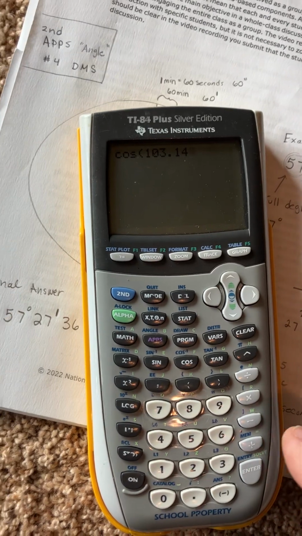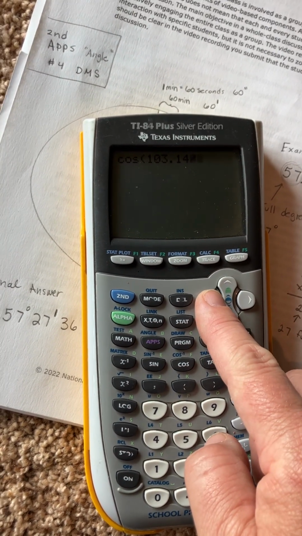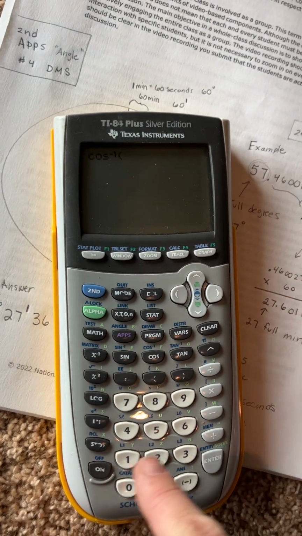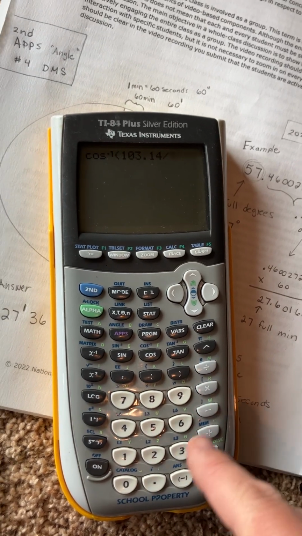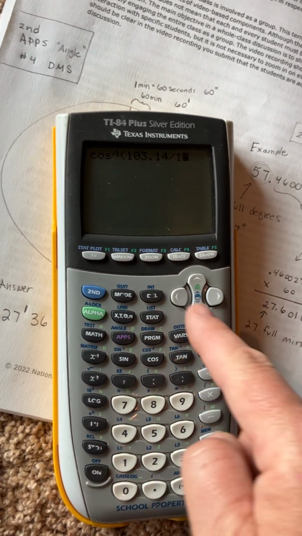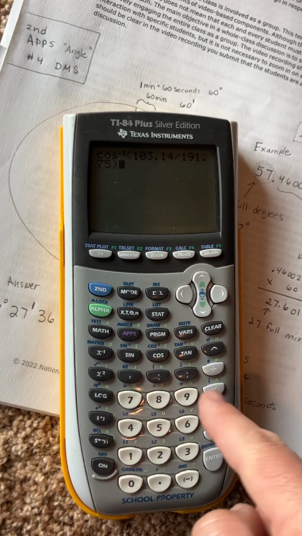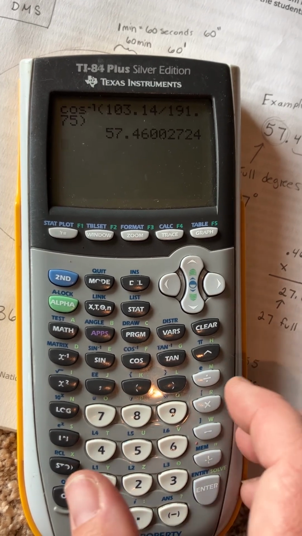103.14 divided by cosine inverse, 103.14 divided by 191. And this is all just given in that problem. Okay. So that's where I was getting the 57.46.